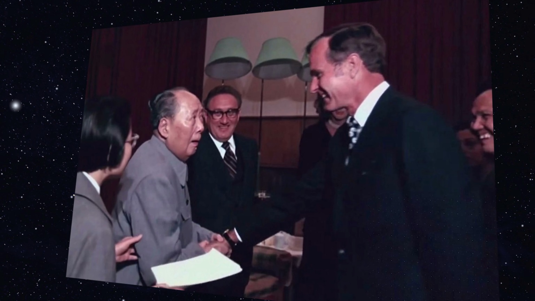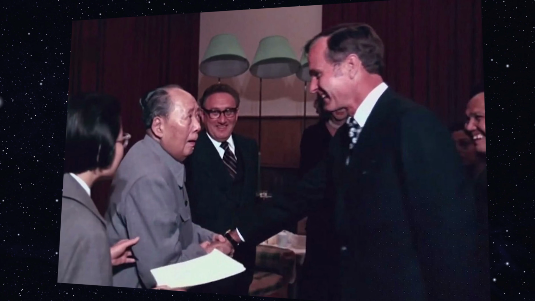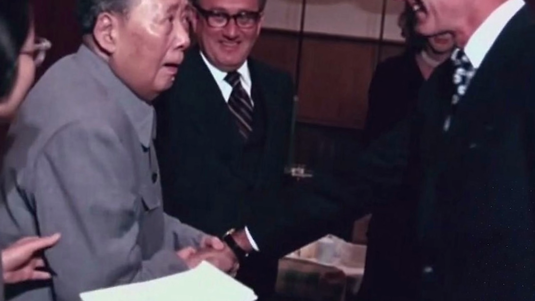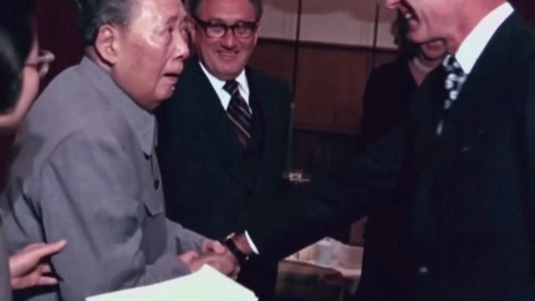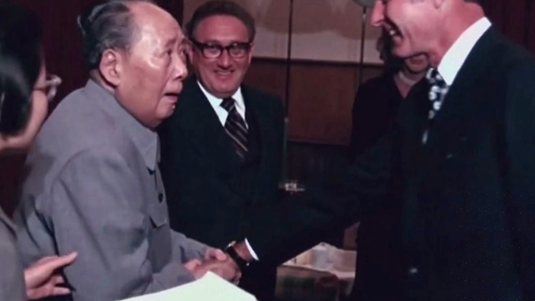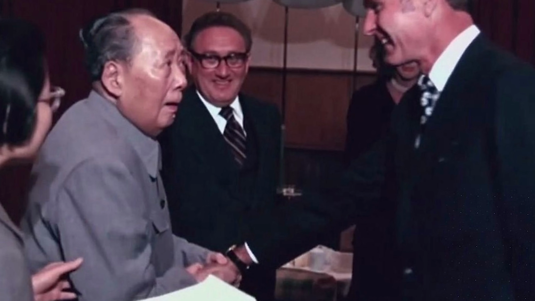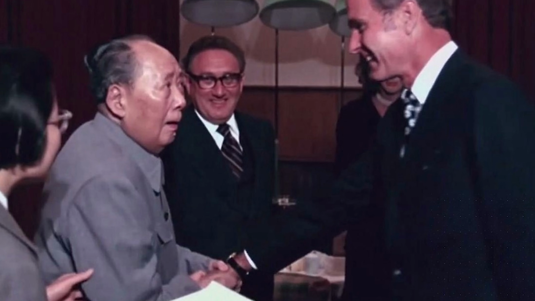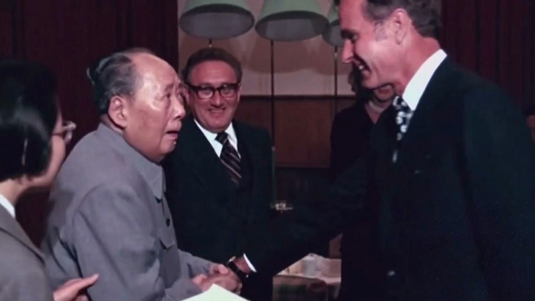Mao Zedong receives George H.W. Bush and Henry Kissinger in Beijing on October 21, 1975. The handshake symbolizes diplomatic rapprochement between China and the United States in the middle of the Cold War. Kissinger watches the meeting that helped open the way for future global political and commercial relations.